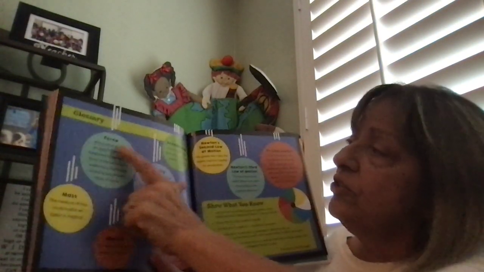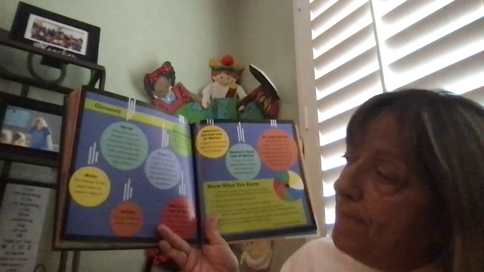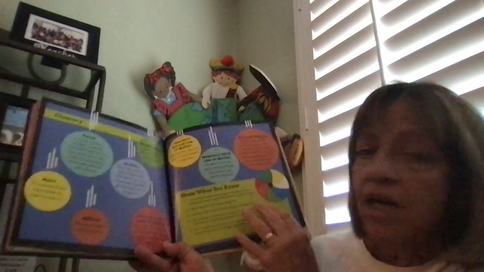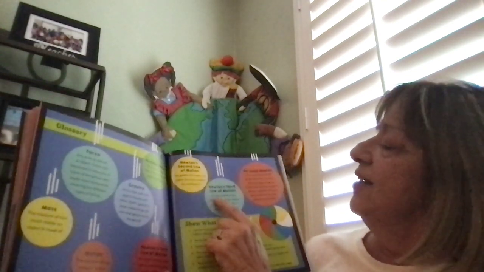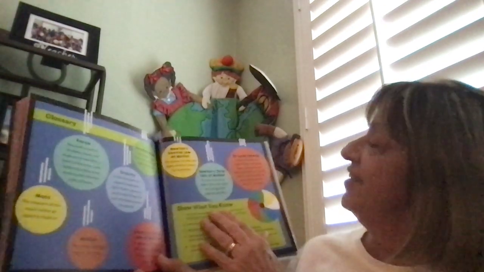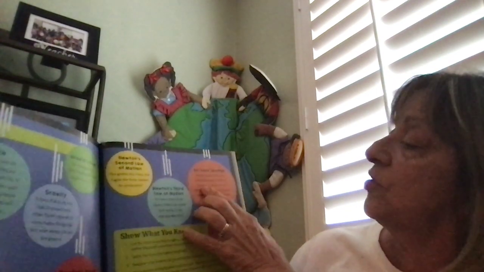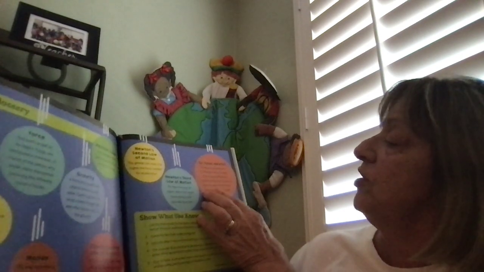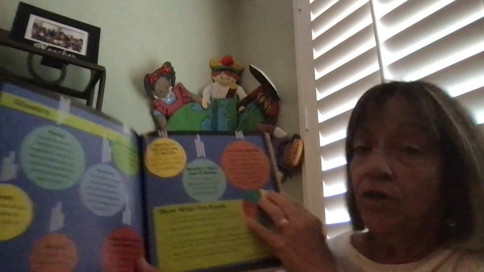Okay, the words are force, acceleration, gravity, mass, motion, Newton's first law of motion, Newton's second law of motion, Newton's third law of motion, and Sir Isaac Newton. He was a famous physicist who created the laws of motion. Some people believe he understood the force of gravity after an apple fell off a tree and hit him on the head. What do you think?